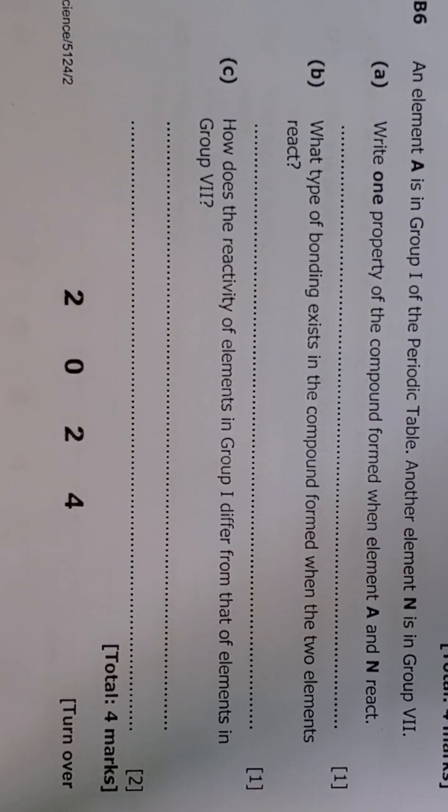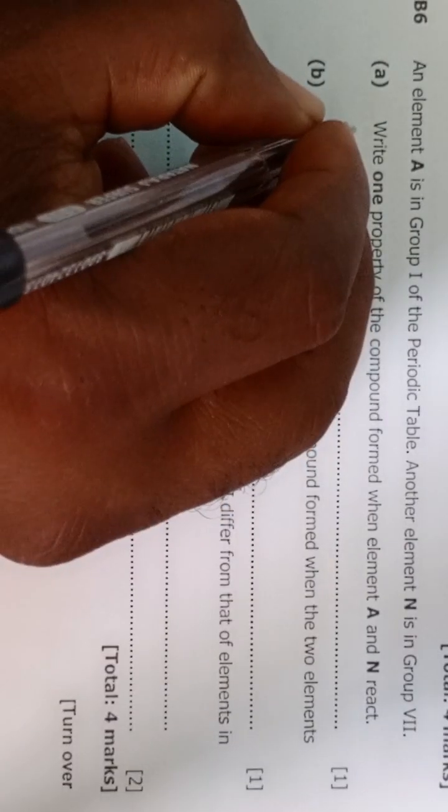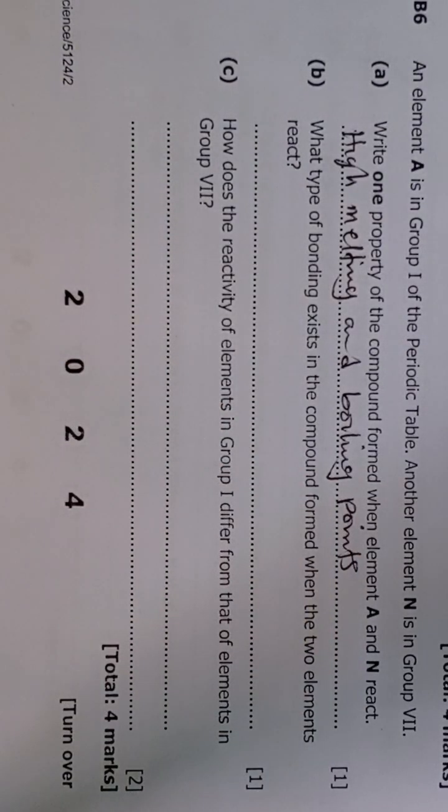So in those contexts, what is the property of the ionic compounds? Number 1 property of the ionic compound is that they've got high melting and boiling points. Number 2 property is that they are non-volatile.